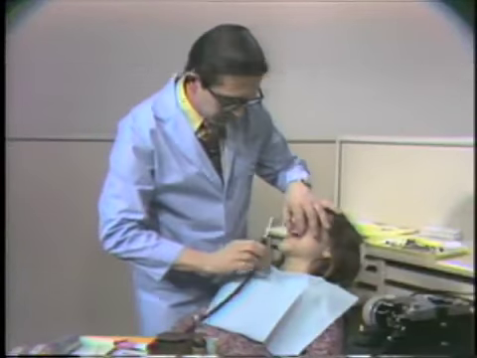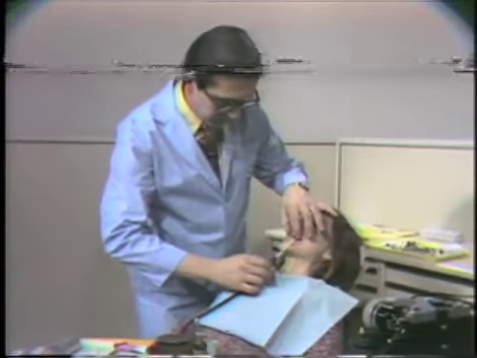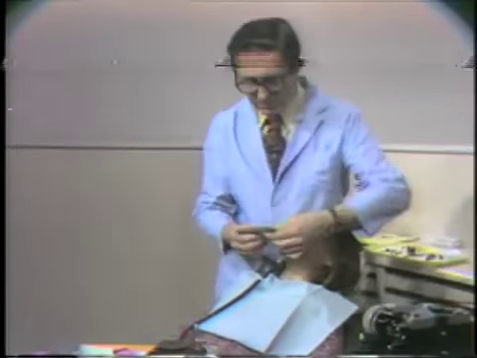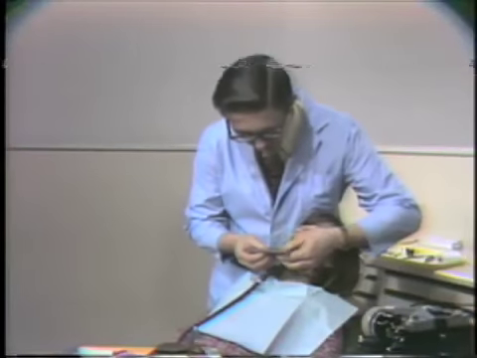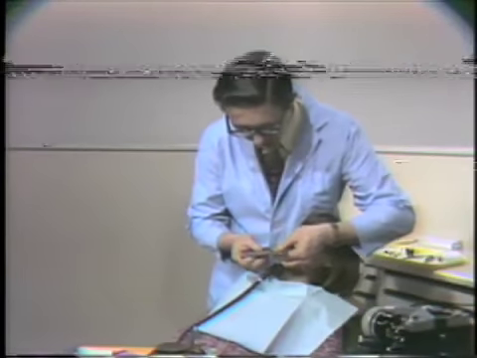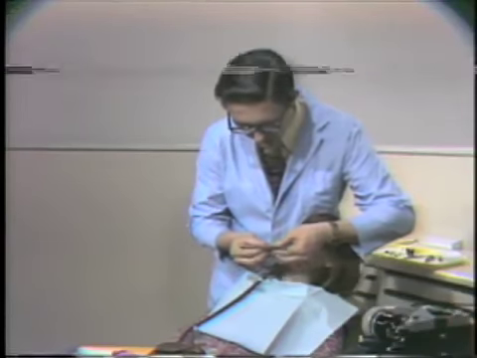Okay, let's give you a slide ejector here and have you stay open. That's just fine. Next, we're going to apply the rubber dam. First, we'll put the rubber dam over the teeth and then go through the ligation procedure.